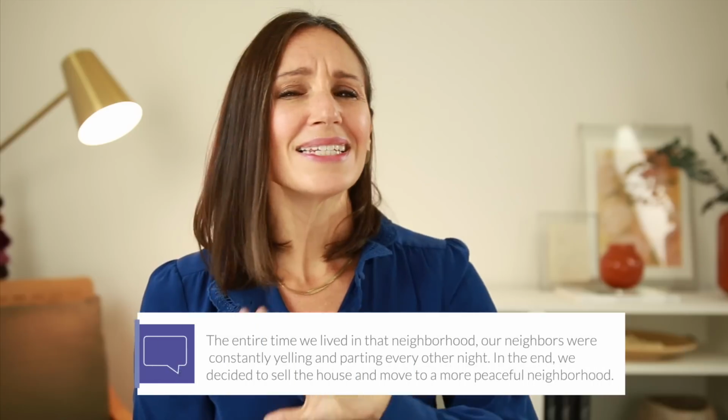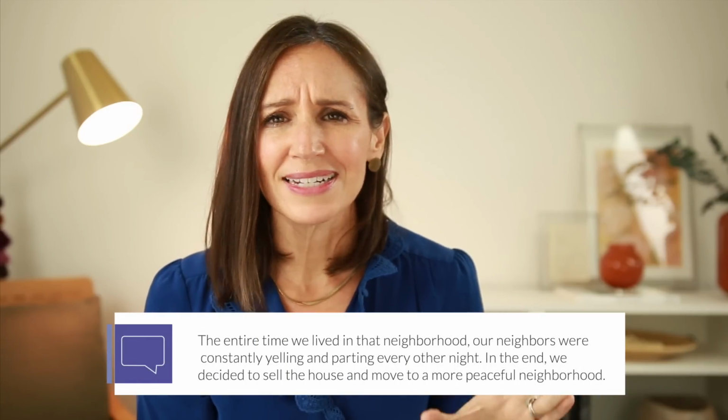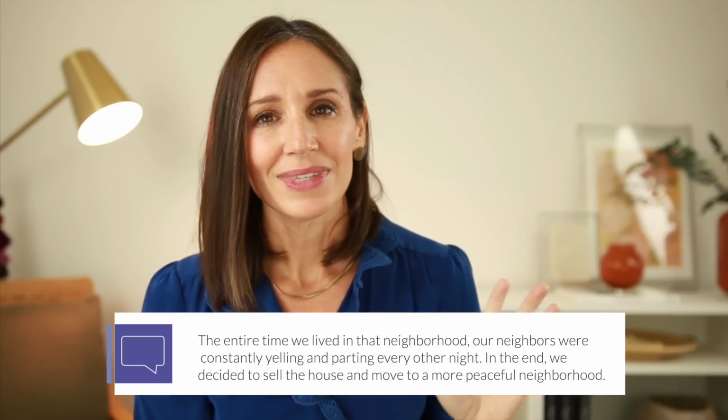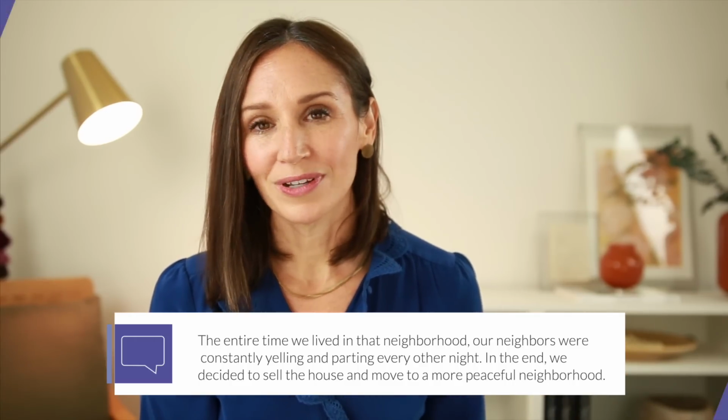You could also use the past continuous tense combined with an indication of frequency to describe some annoying past habits. For example, in describing where you used to live, you might say, "The entire time we lived in that neighborhood, our neighbors were constantly yelling and partying every other night. In the end, we decided to sell the house and move to a more peaceful neighborhood."